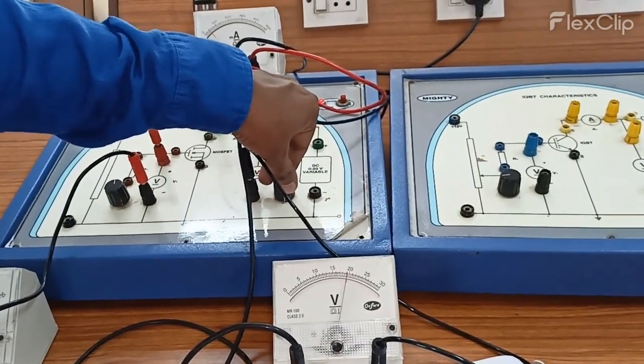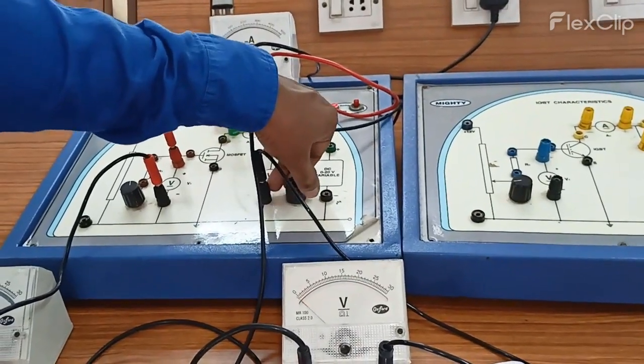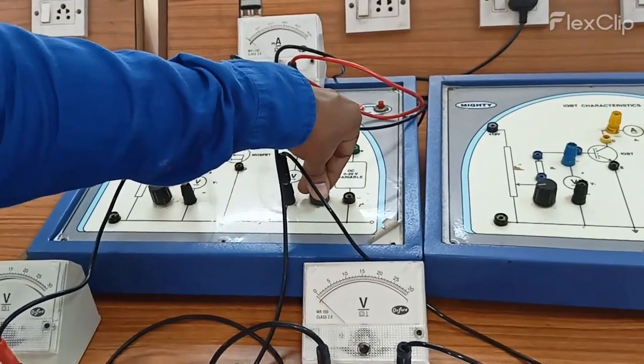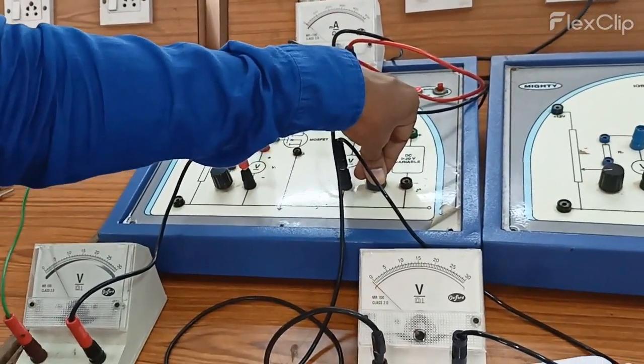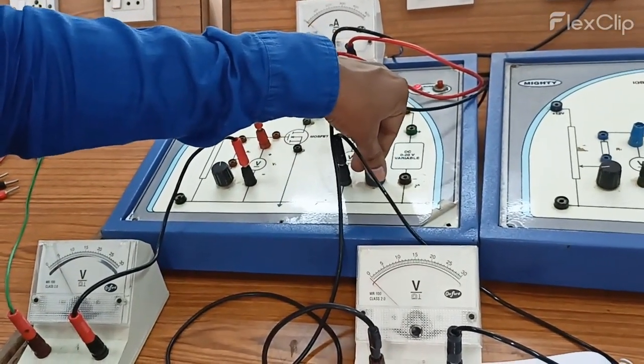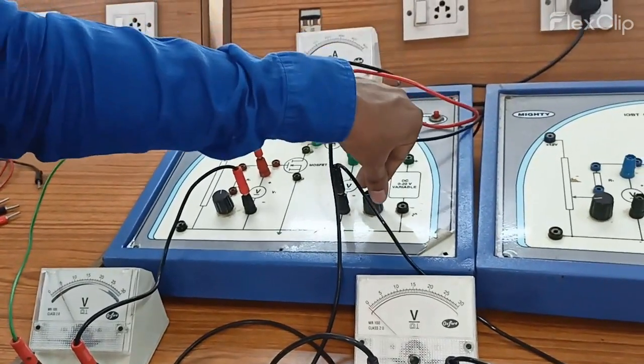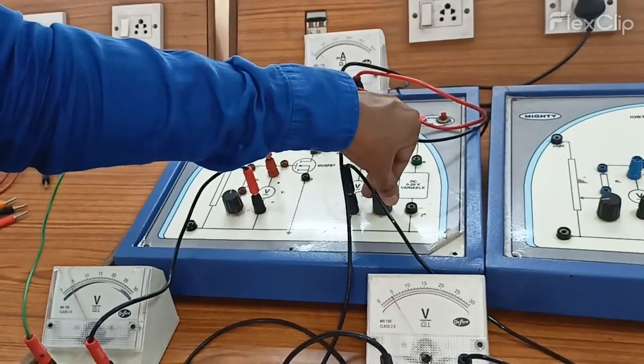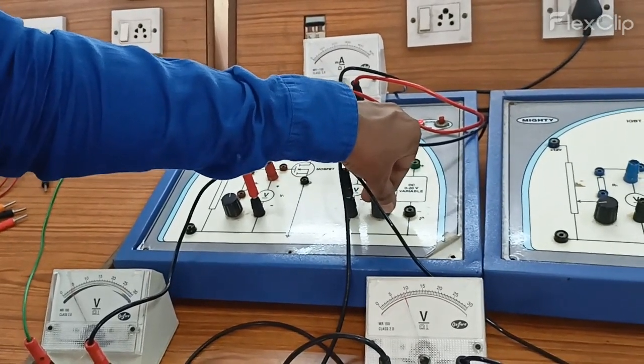So you have to tabulate these values. You have to tabulate VDS and ID, the drain current, for the different values of VDS, the drain to source voltage. This will help you to plot the output characteristics of the MOSFET.